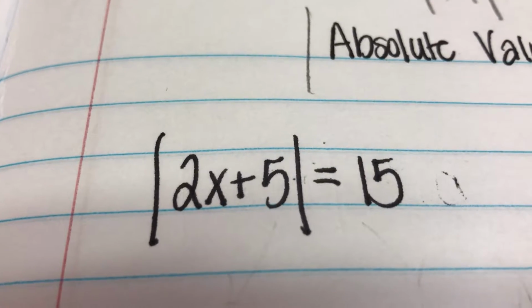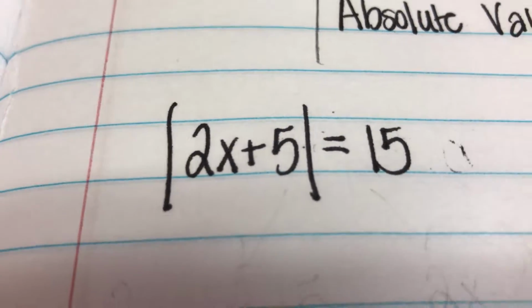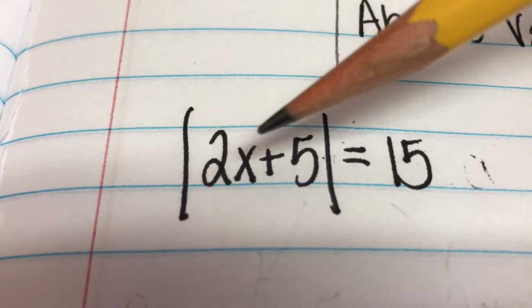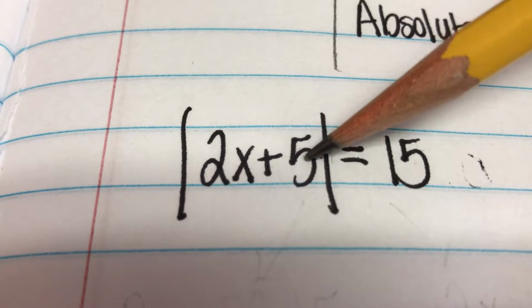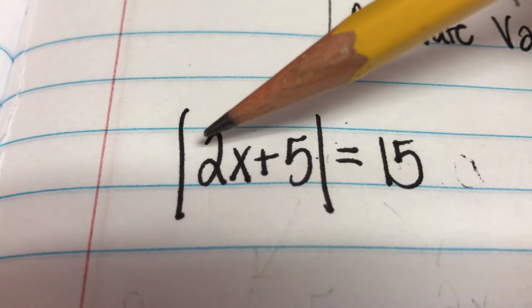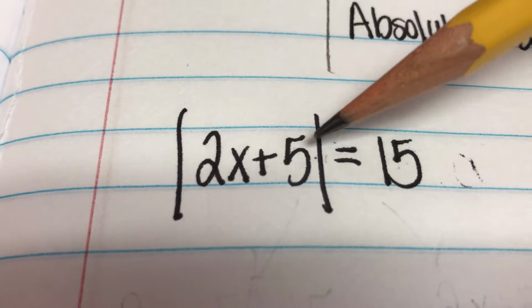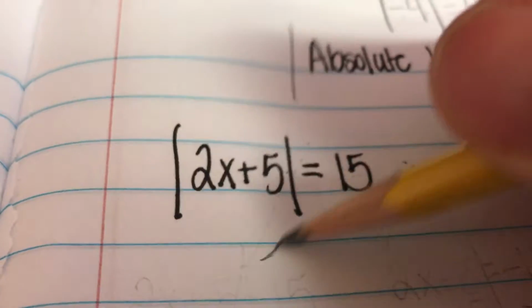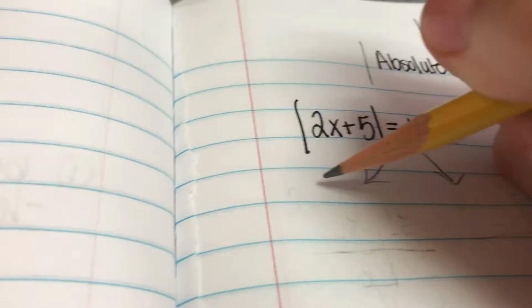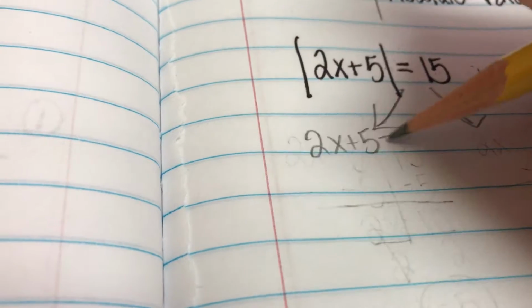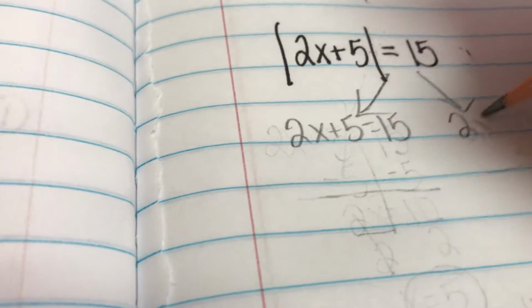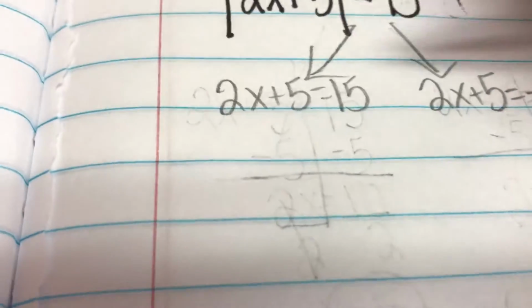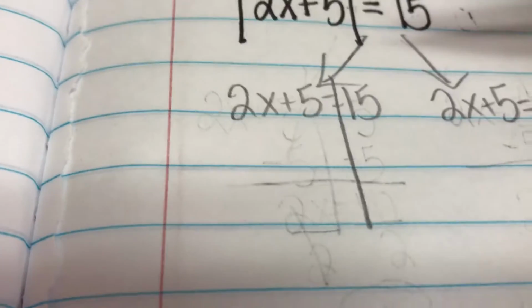So when I have this equation right here, that's telling me that whatever's inside this box needs to be changed to a positive. So therefore, 2x plus 5 can equal 15, or technically, I'm going to break this up and say that 2x plus 5 can equal -15. It will be 2 different equations. So I'm going to write 2x plus 5 equals 15, and 2x plus 5 equals -15. Now, as you can see, I've erased where I've had to go back on this one, but we're going to go ahead and solve it.